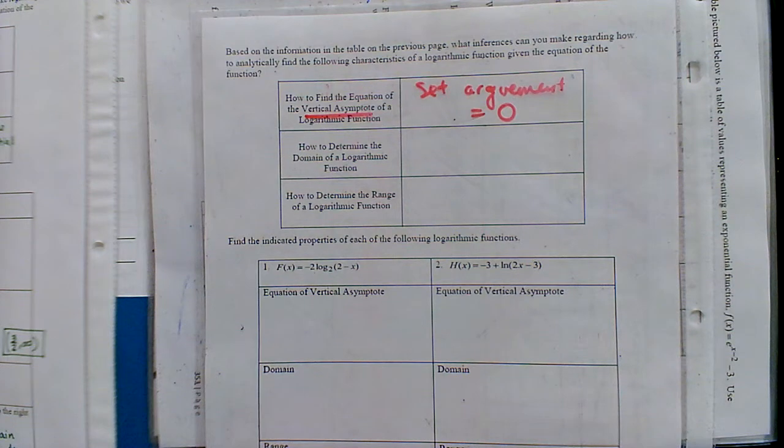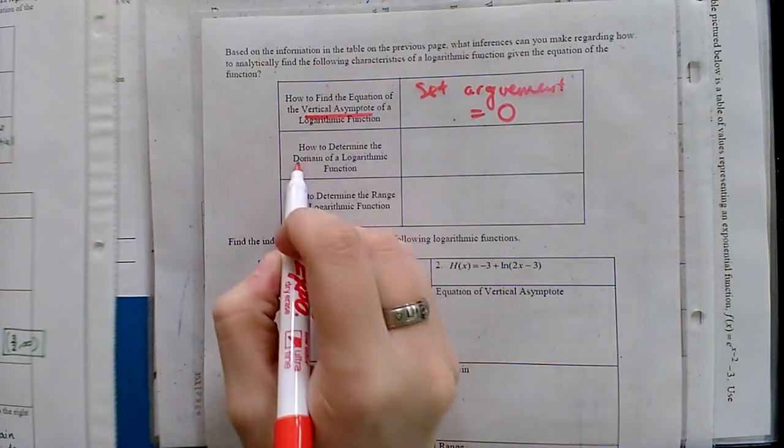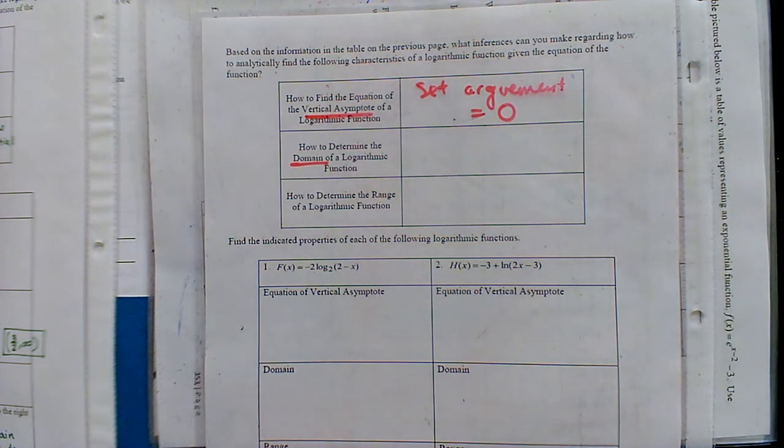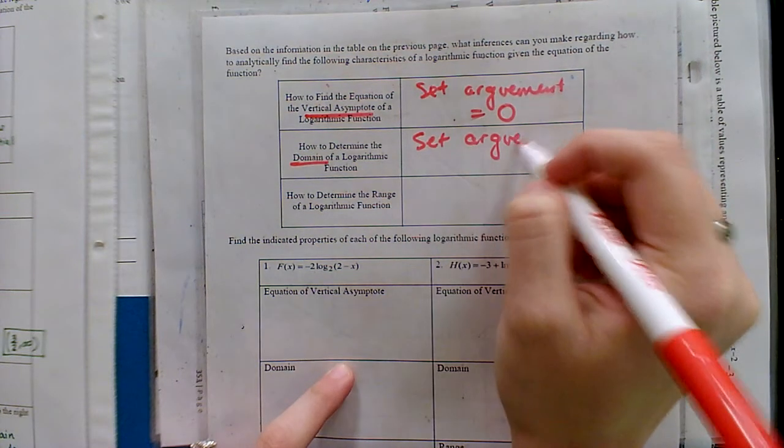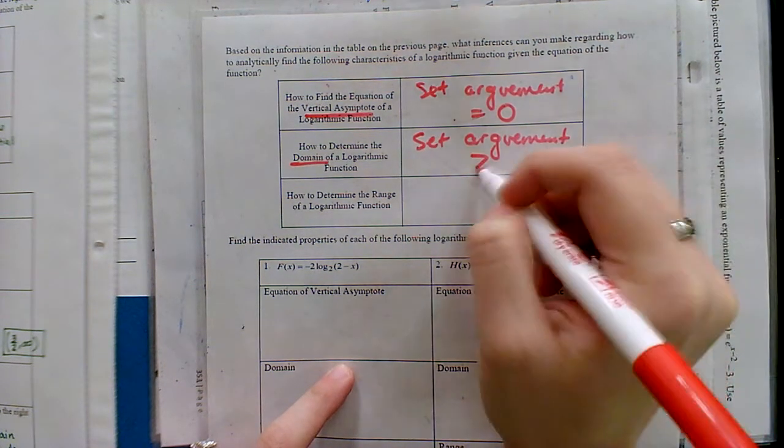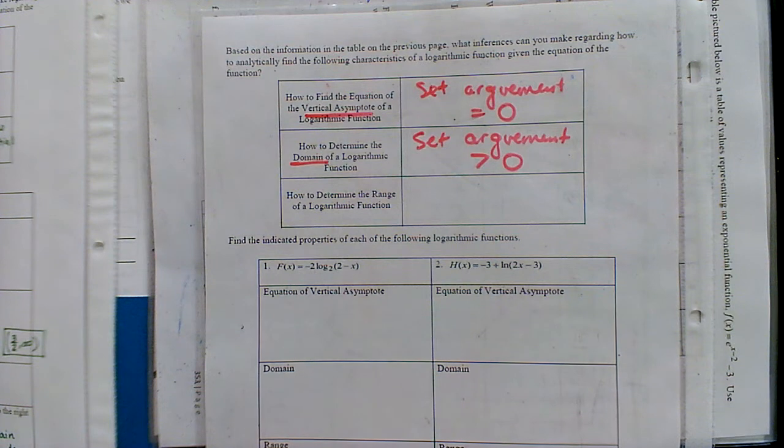So by setting it equal to 0, you're figuring out exactly where that vertical asymptote is, okay, on the x-axis. Where is it located? What about how we can determine what the domain of a log function is? Yeah. Setting the argument greater than 0. There we go. Set the argument greater than 0 because the argument has to be positive.